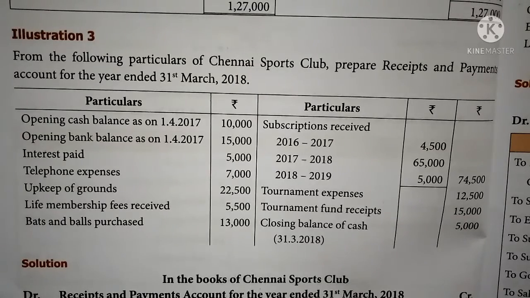Subscription received, 3-year subscriptions are given. You can take all these three amounts because during the year we are receiving the amount. All these three amounts should be entered in the receipt side, debit side. Tournament expenses is one of the payments, take it to the payment side. Tournament fund receipt is one of the receipts, so you can write it in the receipt side of receipt and payment account, that is debit side.